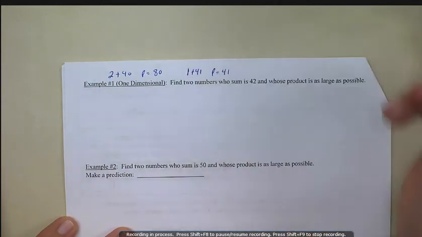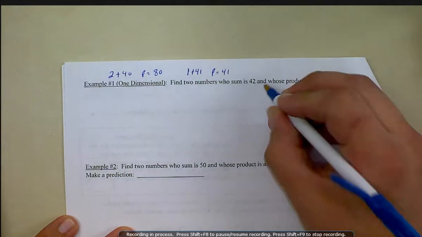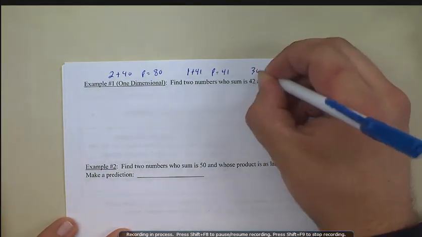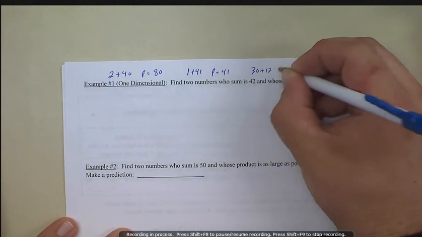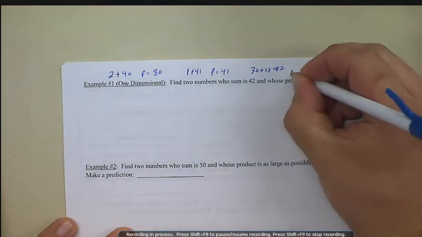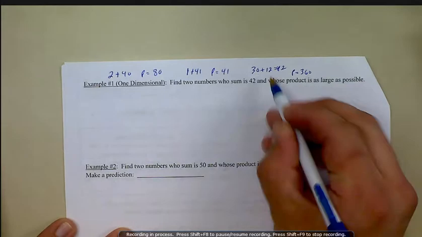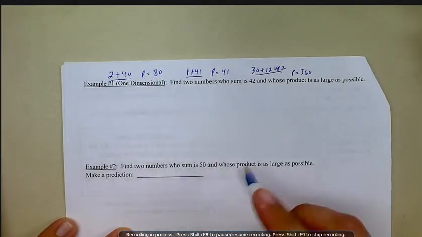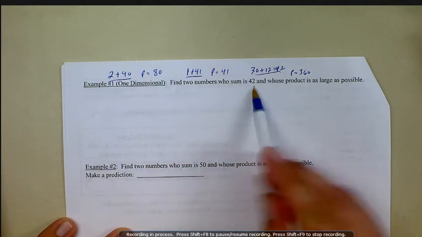I could add two numbers, say, 30 plus 12. That gives me 42, and when I do 30 times 12, I get 360. So you see, even though all the sums add up to 42, all the products are different. So can you give me two numbers whose sum is 42 and whose product is as large as possible? You want a maximum product.